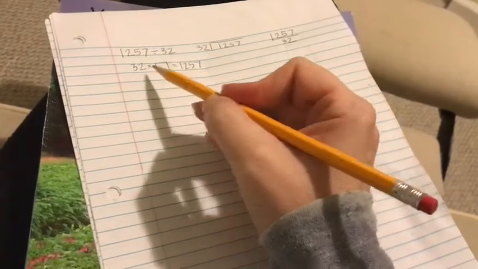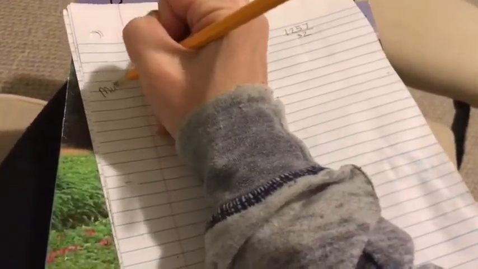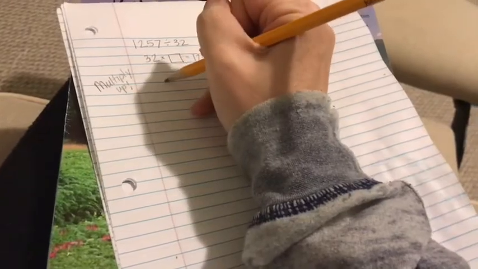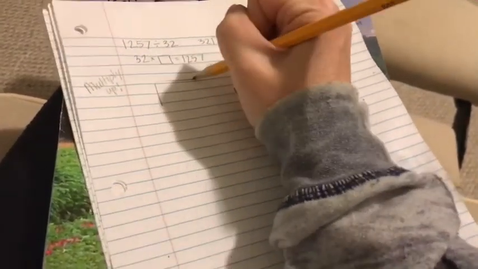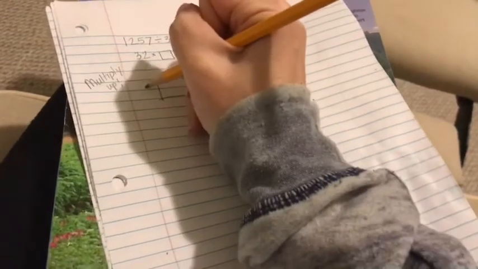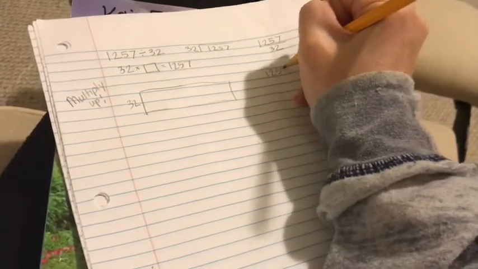So the first strategy I'm going to show you is thinking with multiplication, multiplying up. I'm going to use a model that you're probably familiar with for multiplication, which is an area model. I'm thinking about chunks or groups of 32 that I can pull out of 1,257.